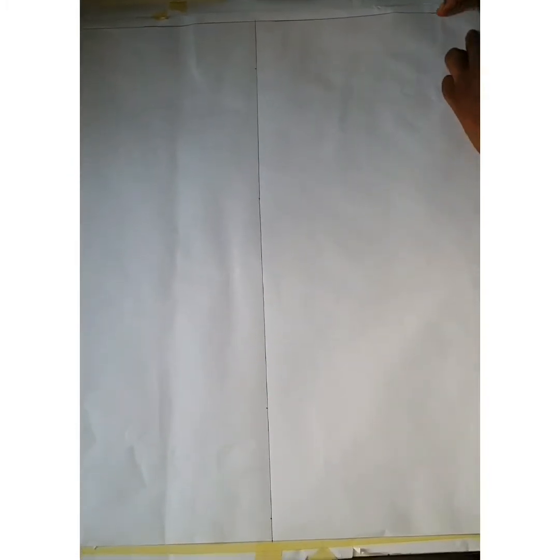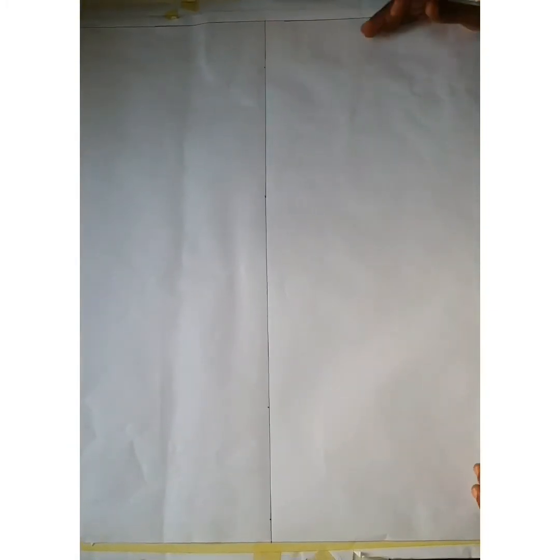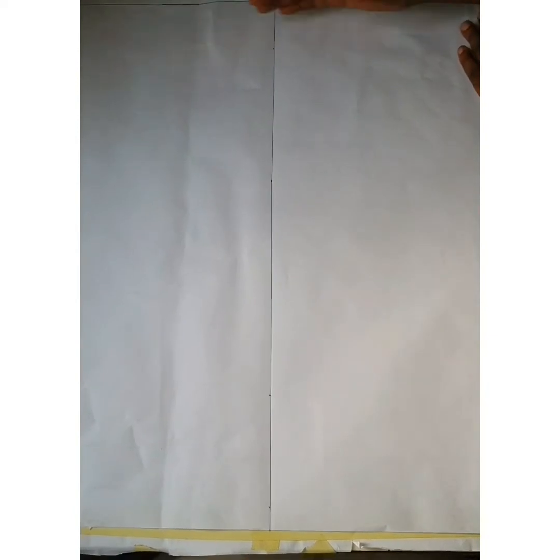But note that on this particular pattern, I divided the pattern into two. One is representing the front side and the other one is representing the back side. And another thing I want you to notice is the line at the top margin. This is just to know where to start from. I just want to get a straight line. That was why I did this. So let's go.